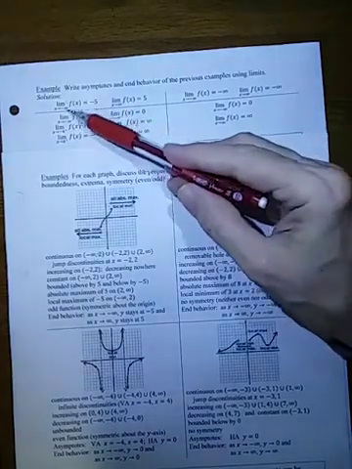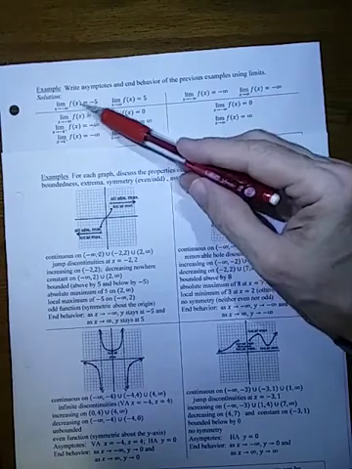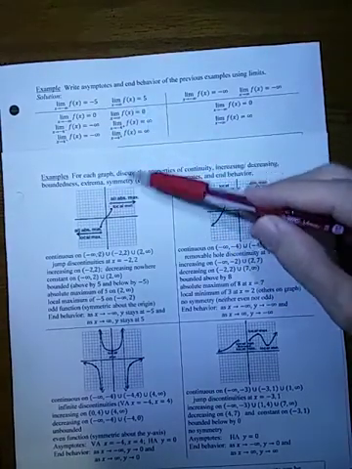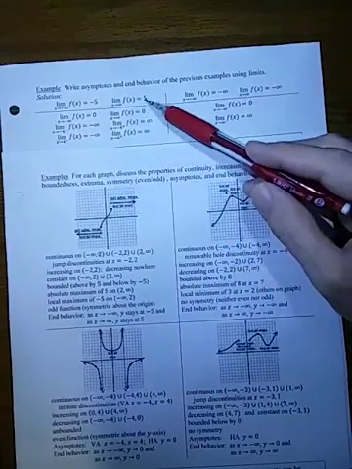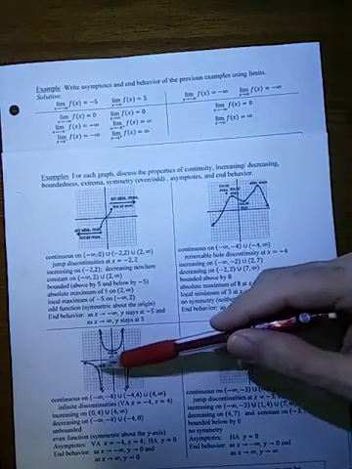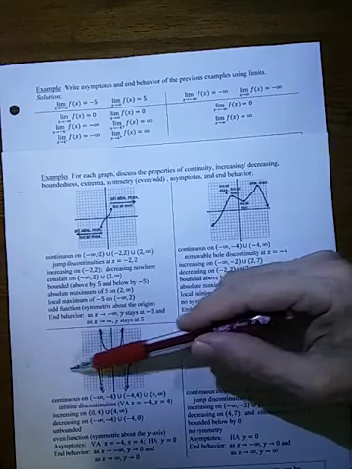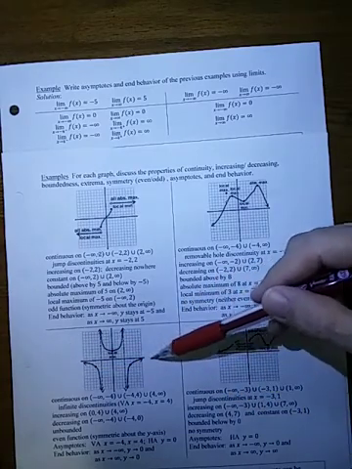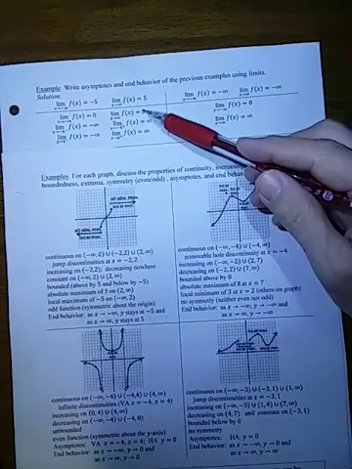So we would say the limit as x goes to minus infinity of the function is minus 5, and the limit as x goes to plus infinity of f of x is 5. For this one, as x went out to minus infinity, it went to 0. As x went out to plus infinity, it went to 0.